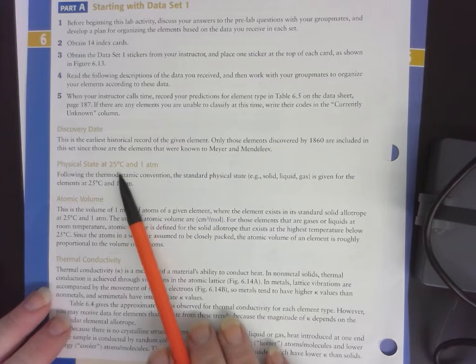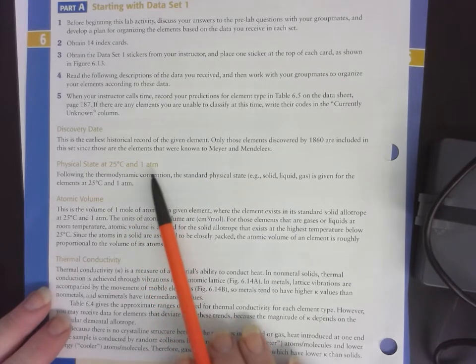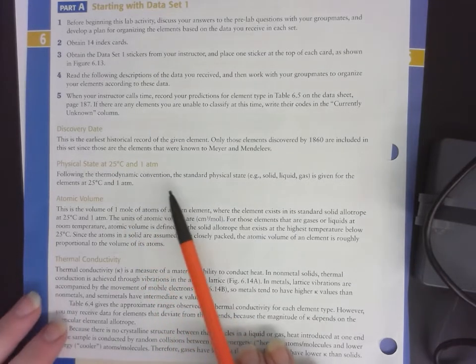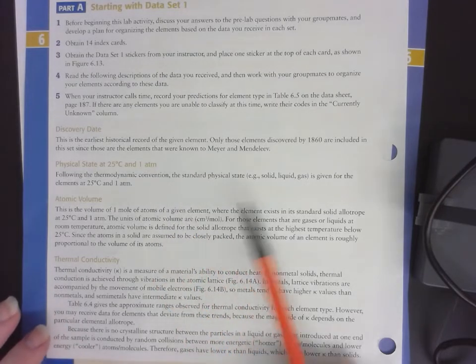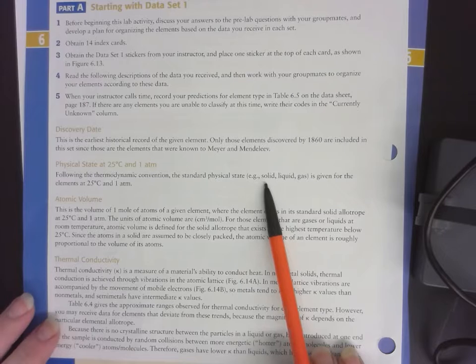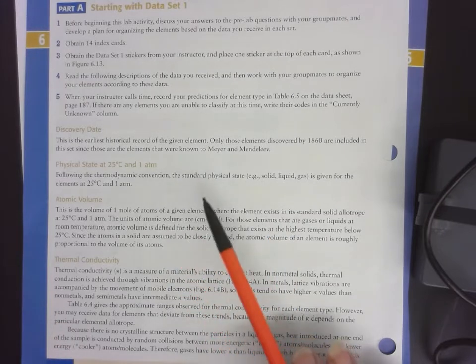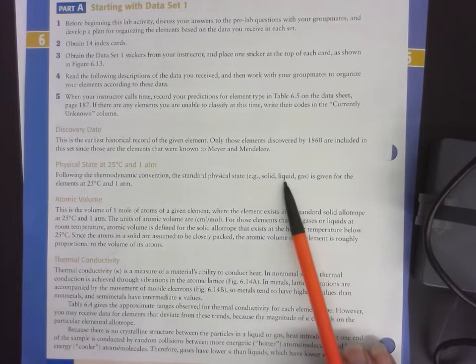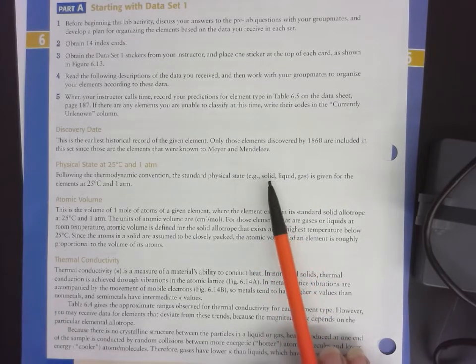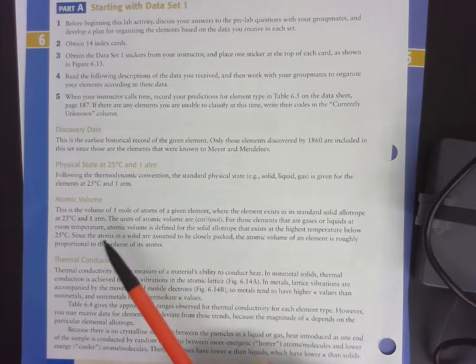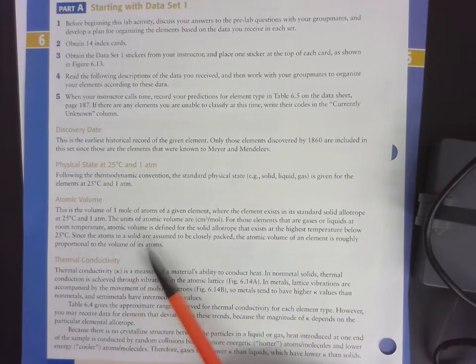Physical state at 25 degrees Celsius and 1 atmosphere. Well, I will tell you that most metals, almost all of them except for one, are solid at room temperature and 1 atmosphere. So there's one that's a liquid, that's mercury. So that might help you decide whether something's a metal or not. And then atomic volume, whether that will help you or not.